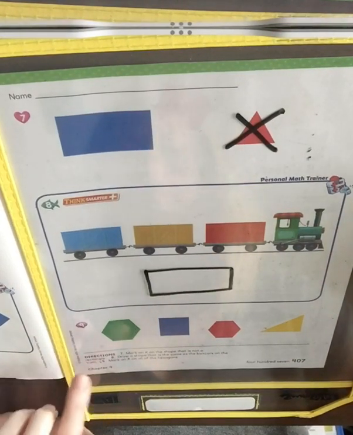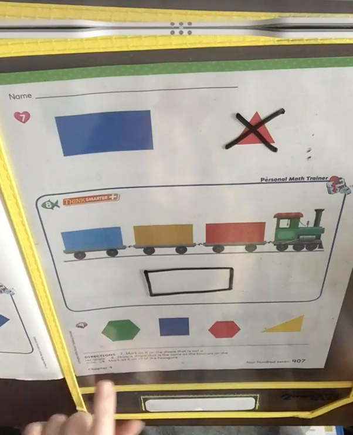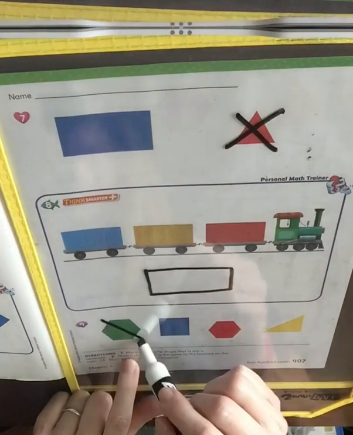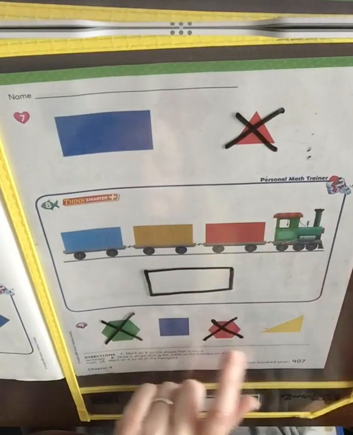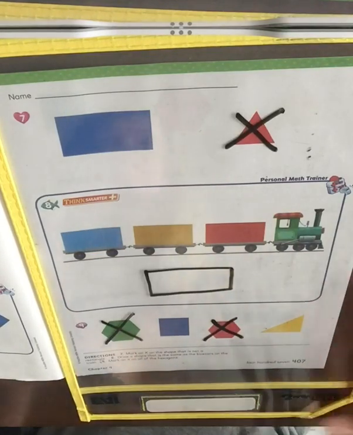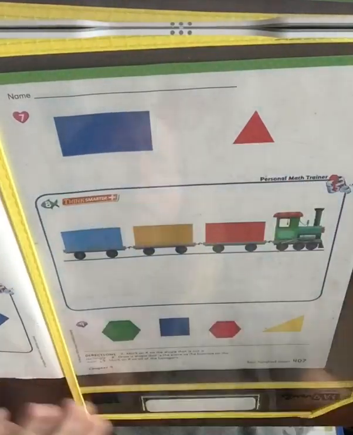Question number 9, mark an X on all the hexagons. So 6 sides, 6 vertices. We have a square, oh, another hexagon, and a triangle, so we won't mark that one. Very nice. All right, let's turn.